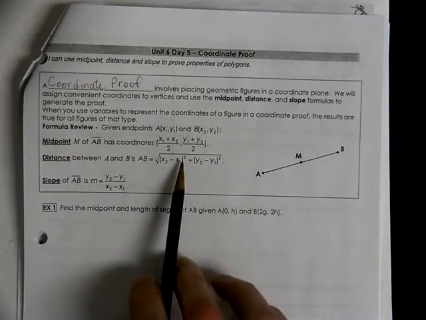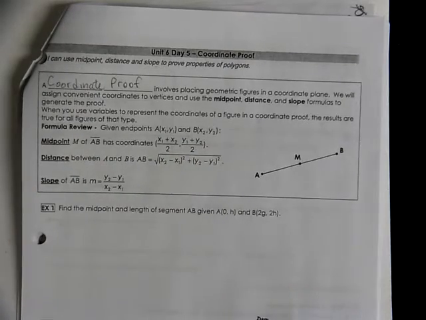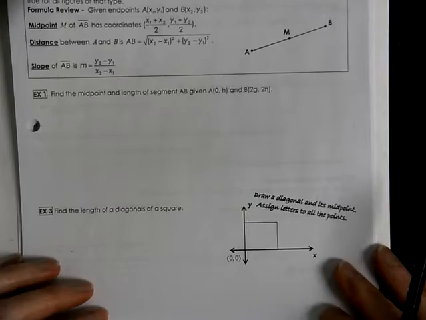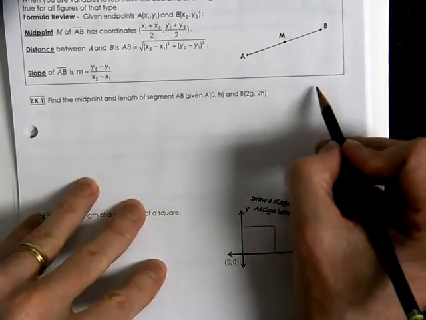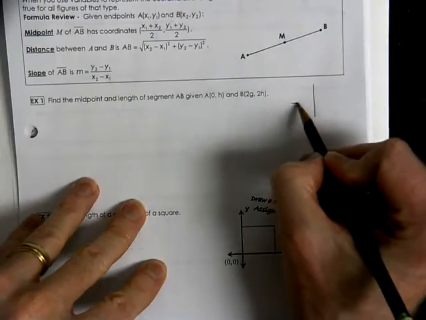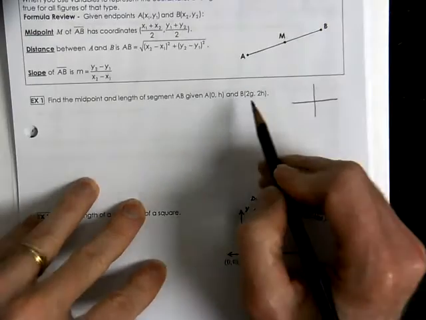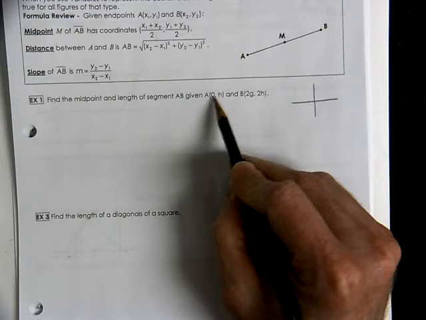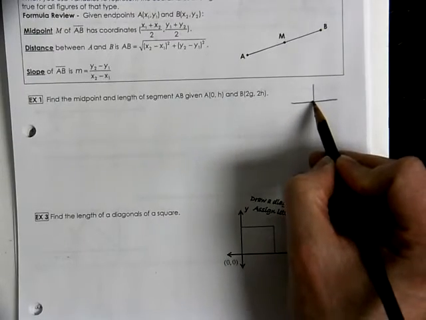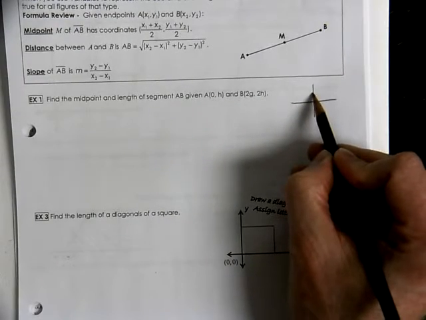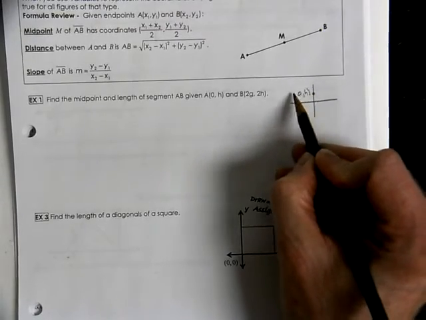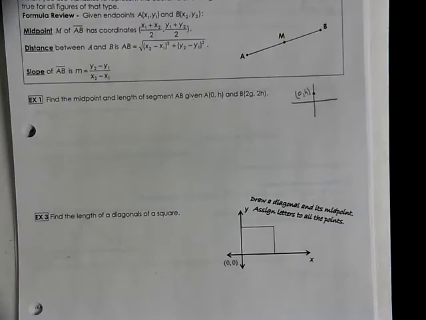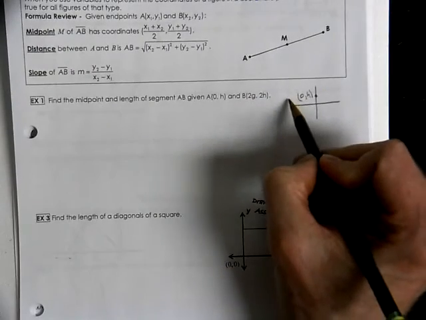So here are your formulas. So we'll come over here. We're going to make a bit of a sketch just to give us an idea of what's happening here. 0h would imply that we're up at a height of h, wherever that happens to be. We don't really know how far it is. It's just 0h. That's A.